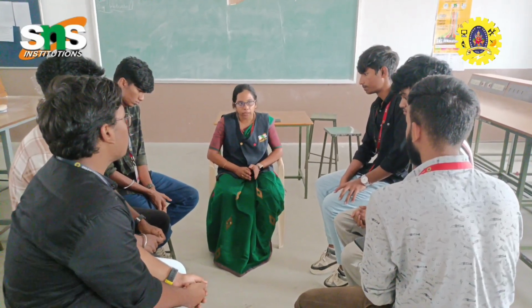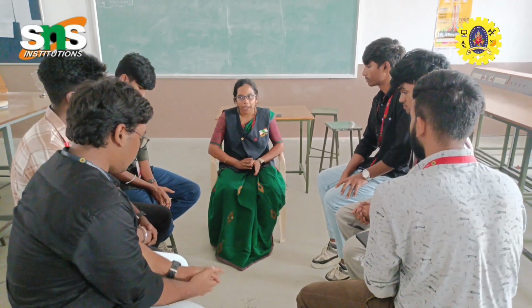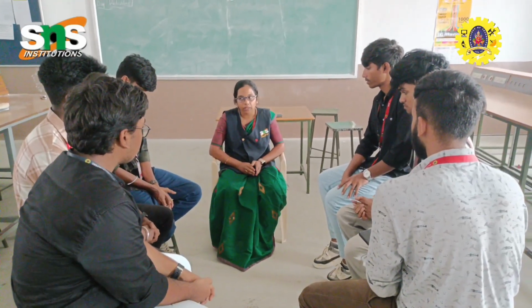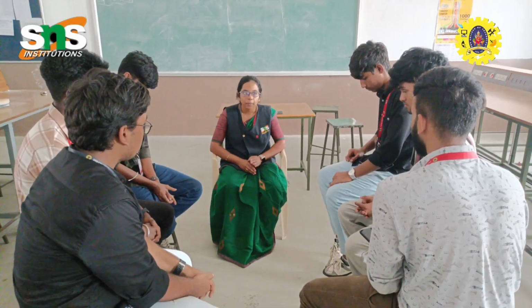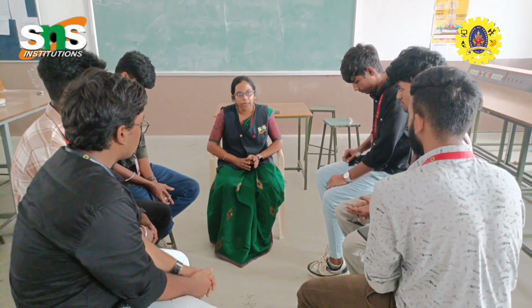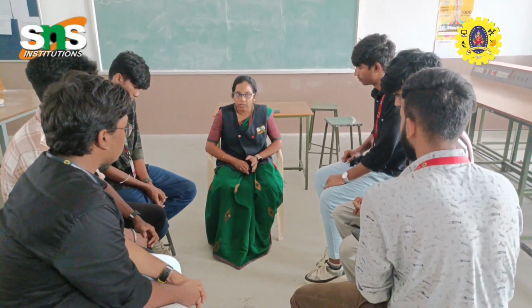For example, if we take a charger, we'll be having all these components: a transformer, a diode, a filter and a regulator. Everything will be integrated in the particular component. So it takes AC and finally converts it into DC.